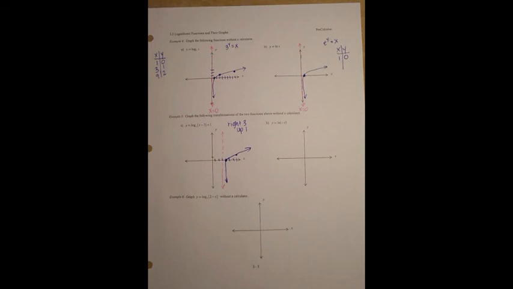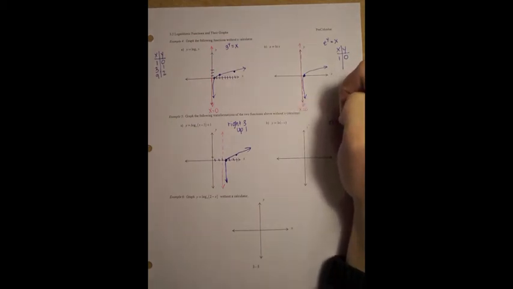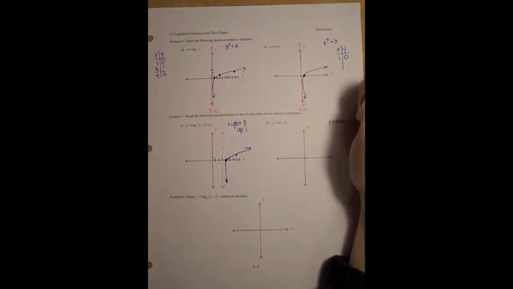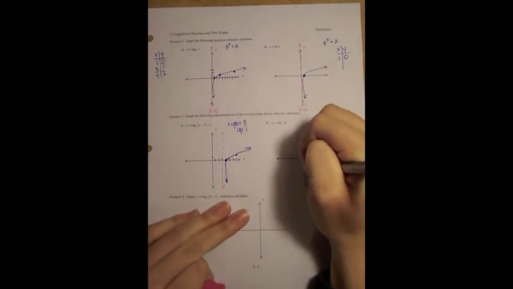Now in the next one, we know our parent function for this is y equals ln of x, just like above. So we know it's going to start looking like this. Now the negative inside the logarithmic function tells us we need to reflect over the y-axis. So our asymptote will stay the same because we are not moving horizontally.